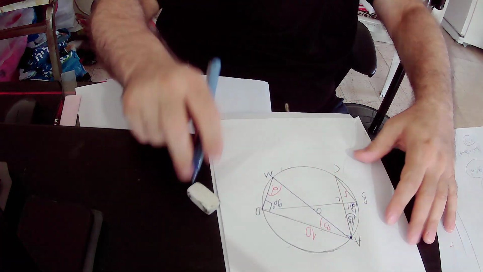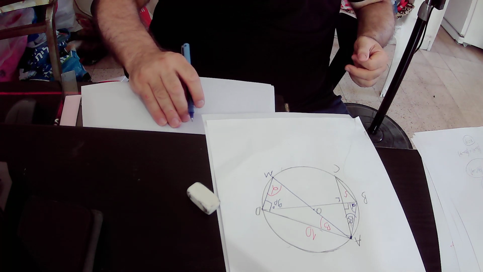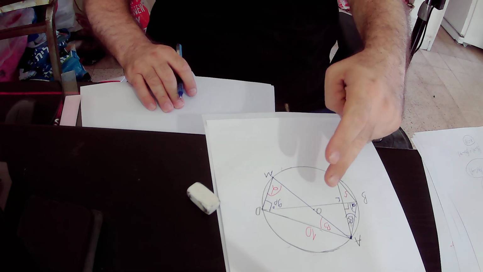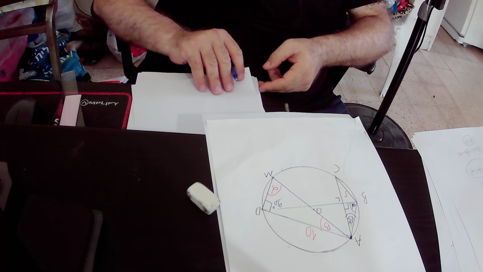Okay, so angle BAL equals beta, and also angle MAD equals beta. So we actually have rule number 3.